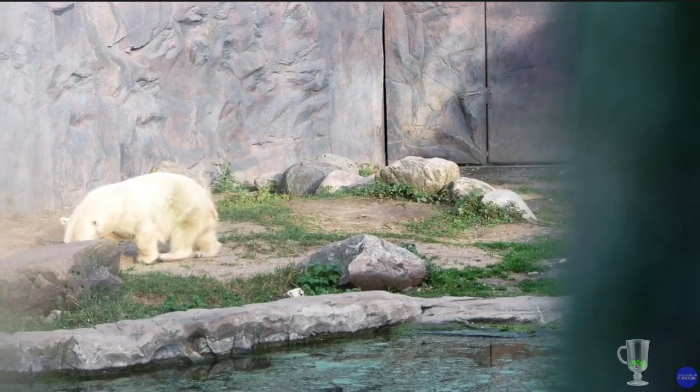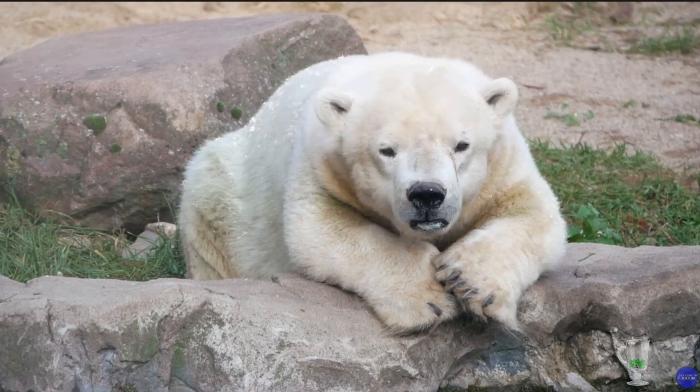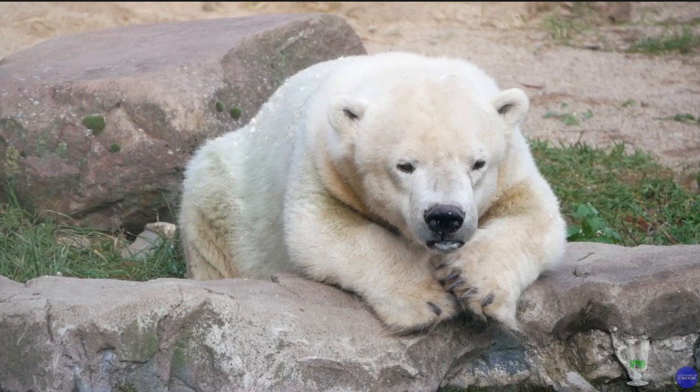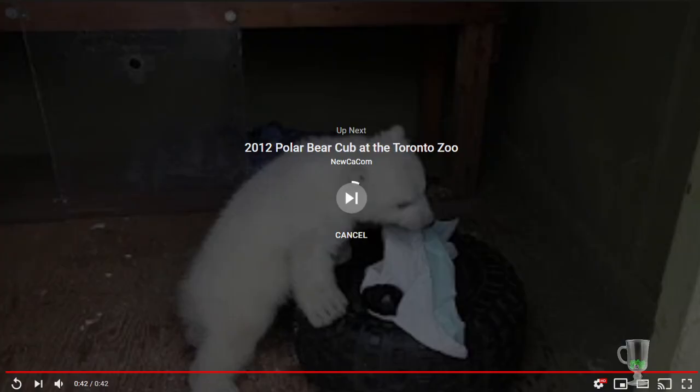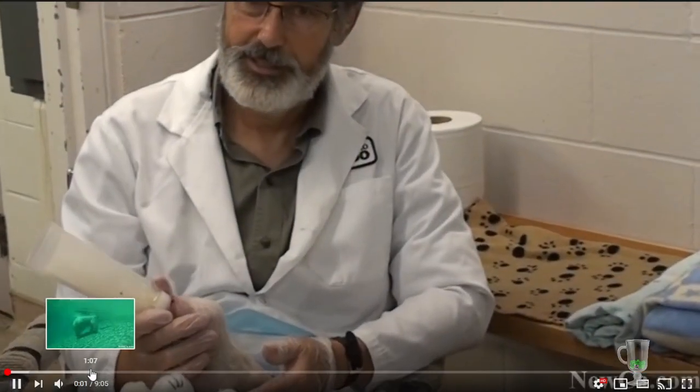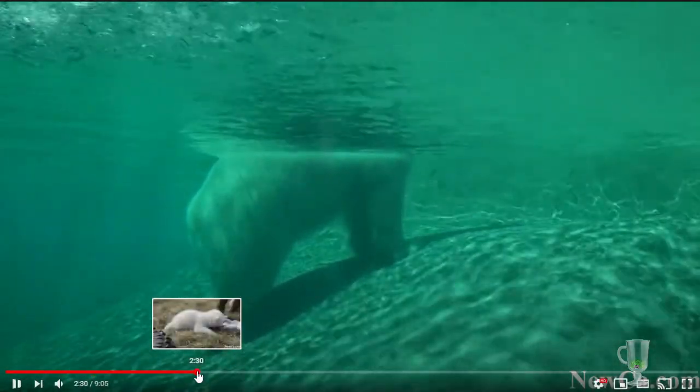Why? Why? Come on. Such beautiful. Hey, shit. Dude, it's a polar bear cub. Second. Let me just see this. Look at that big bear.